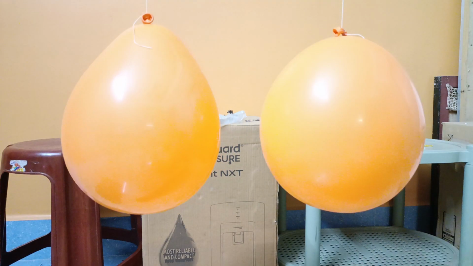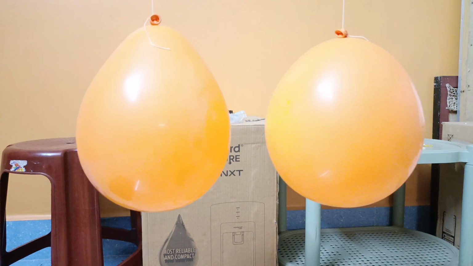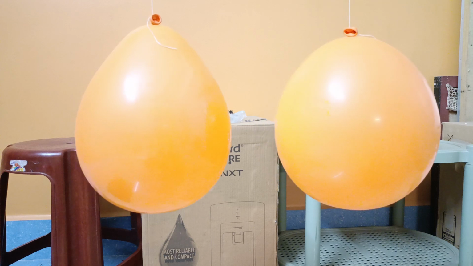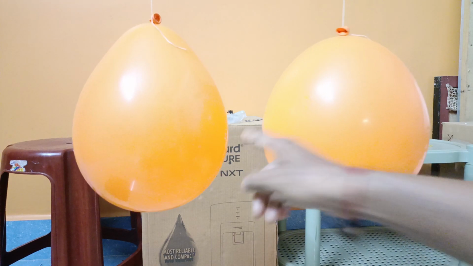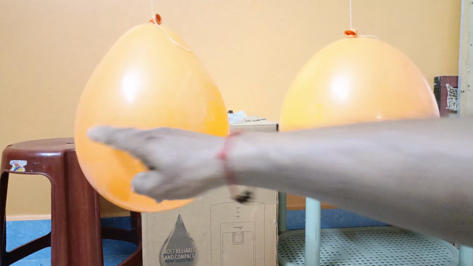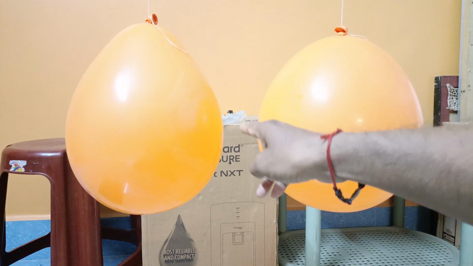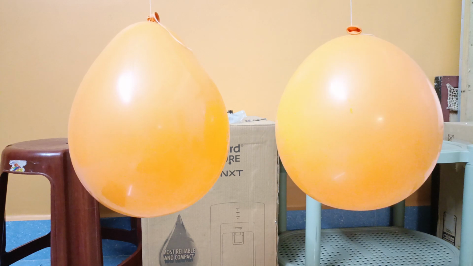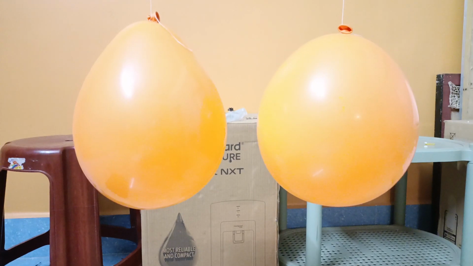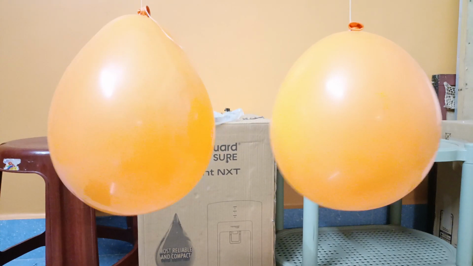Here you see the balloons also. Let us demonstrate once again. You see here, whenever we blow air in this position, the pressure at this point will decrease, and the pressure at this point is more than the pressure at this point. That's why the two balloons collide with each other. Let us demonstrate once again. Let us blow air between the balloons.